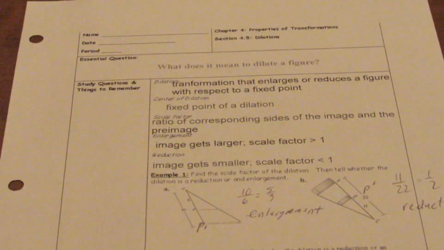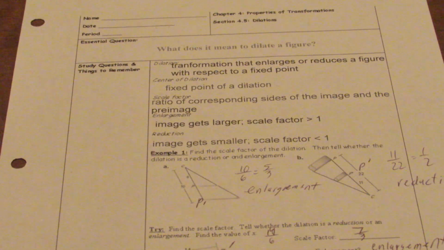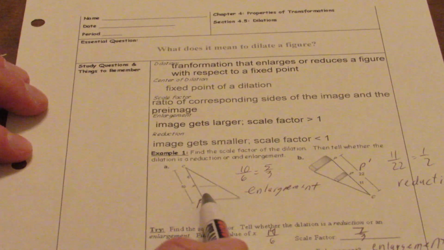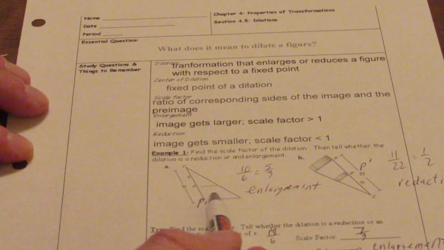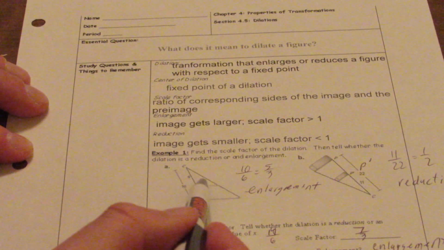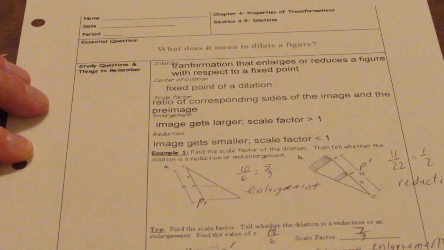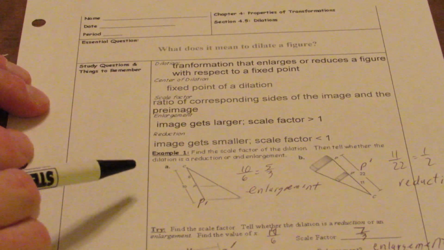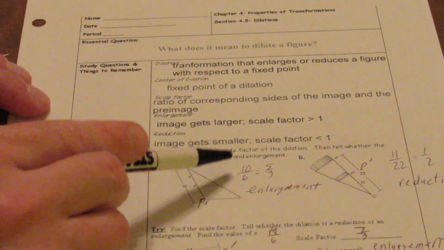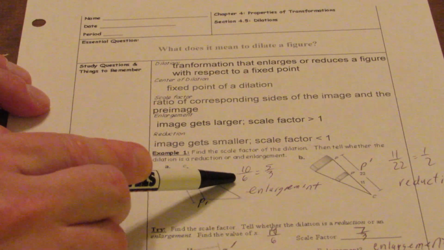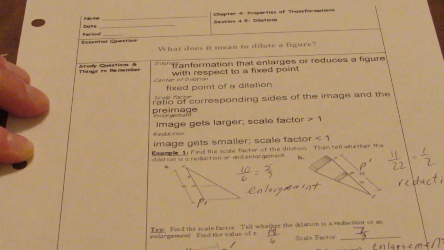So example 1 is asking if we're doing an enlargement or reduction, and the scale factor. Now, this is a little hard to see what's going on here. This is actually a pencil, right? So I have a pencil P, and a pencil P prime. Just looking at that, I can see that it's getting larger, so that's going to be an enlargement. That encourages me on how I'm going to write my fraction. Here, this is 6, this is 10, so my scale factor is going to be 10 to 6. We always reduce that, so my scale factor is 5 to 3.